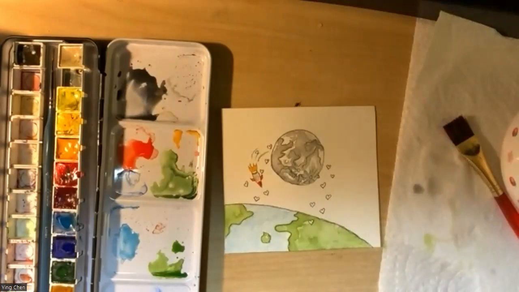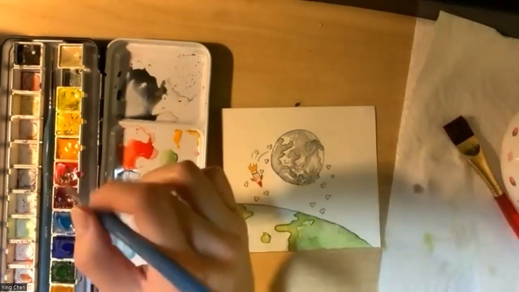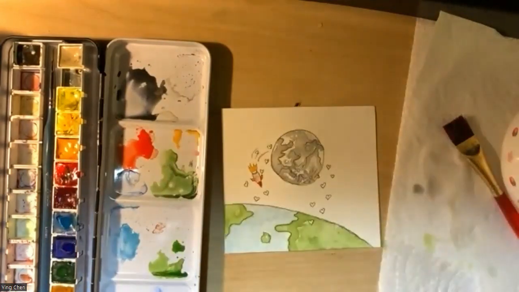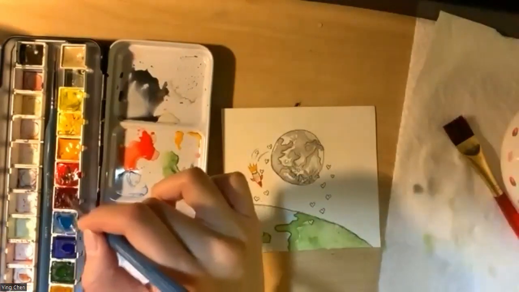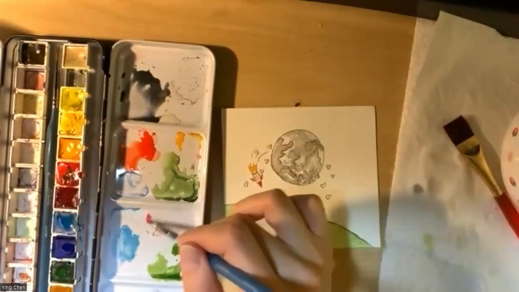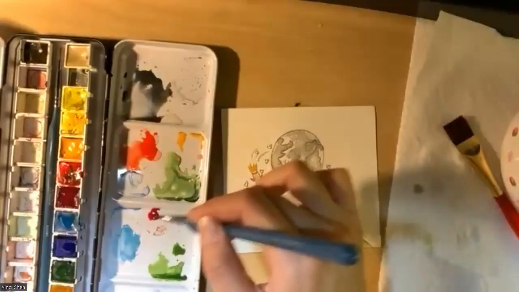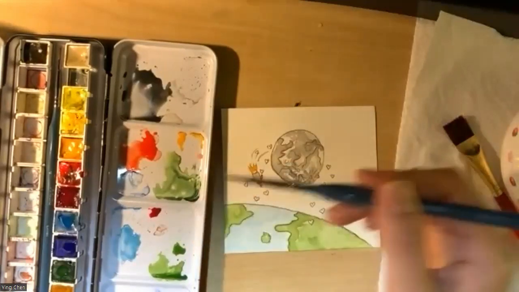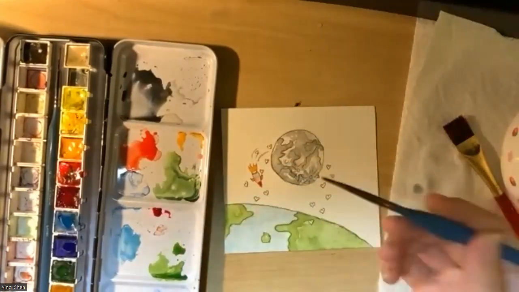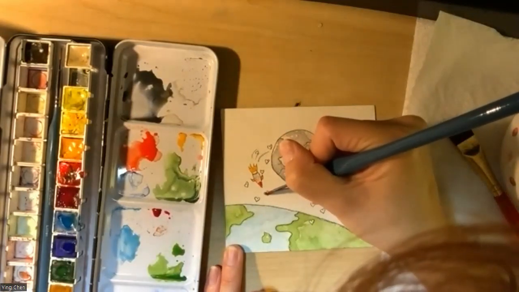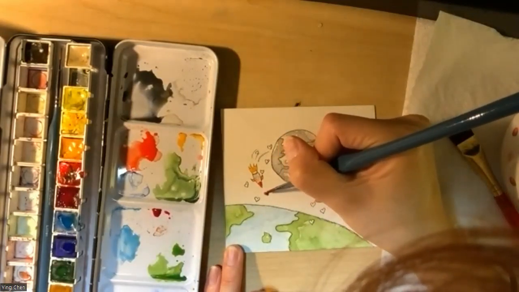While we wait for it to dry, if anyone else is in my situation, we can paint the little hearts. So we're gonna use red for that, obviously. And you can use purple if you have purple. I have this burgundy-ish color. Oh no, it's actually not burgundy. What's it called? Fuchsia, I think. I'm gonna use a bit of this fuchsia color and a bit of the red, alternatingly.